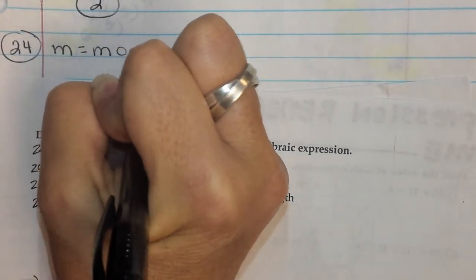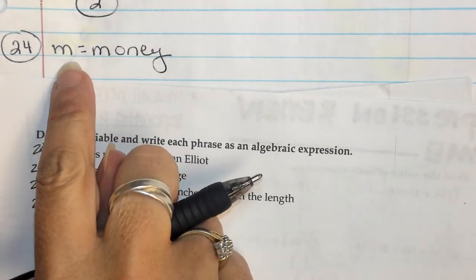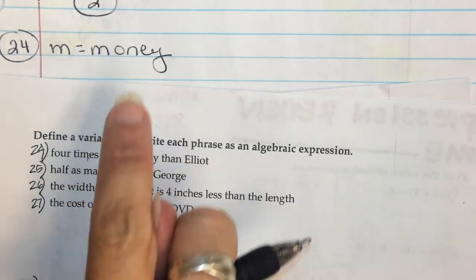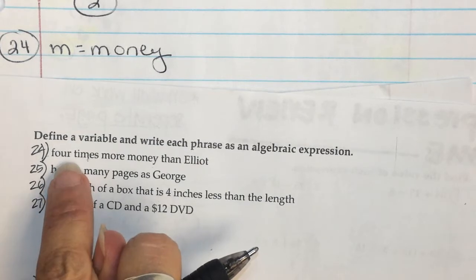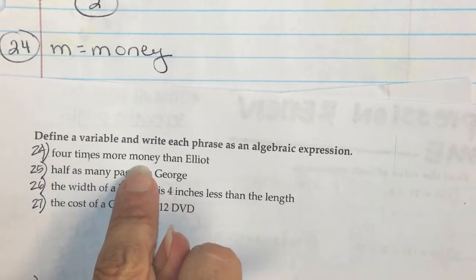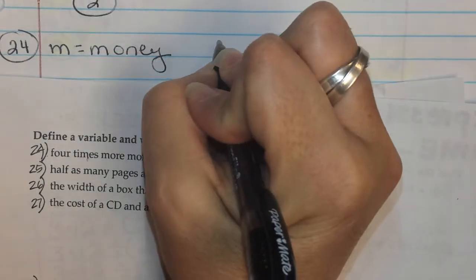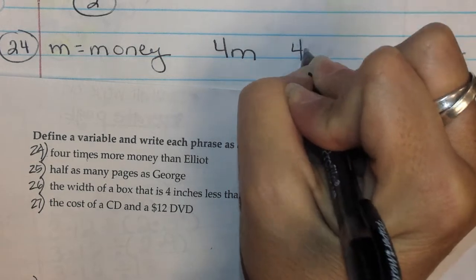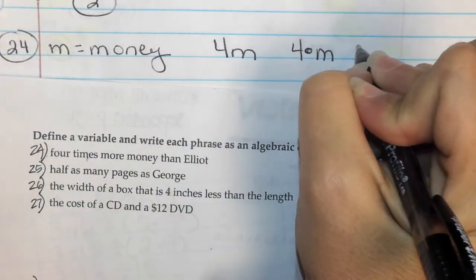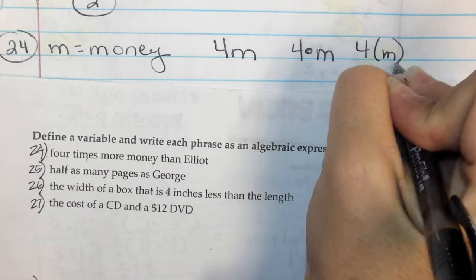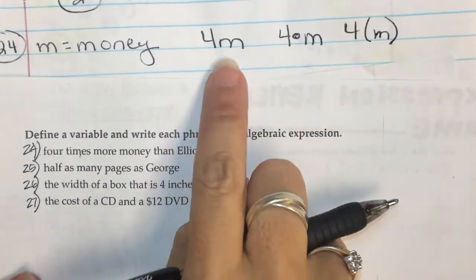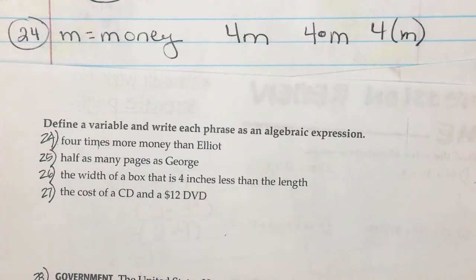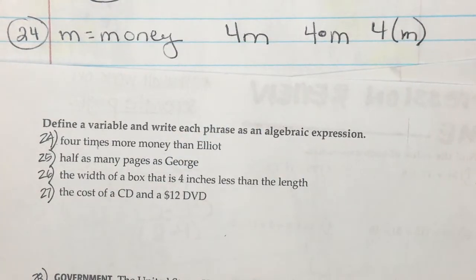Oh, I got that correct. Now, you don't have to have an M. You could have an E for Elliot as long as you define it. Now, to write the expression, if they want 4 times the money, M times 4. So you can write 4M. You could write 4 times M. You could even write parentheses. I'll be honest, that first way, 4M, is the most normal method, or grown up. That's what you'll see at the high school.